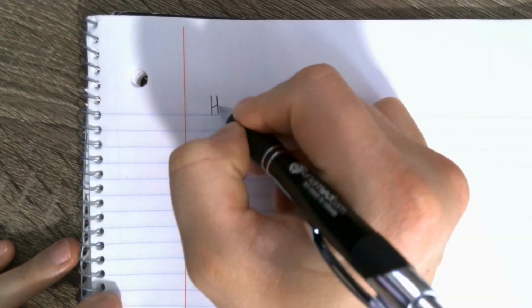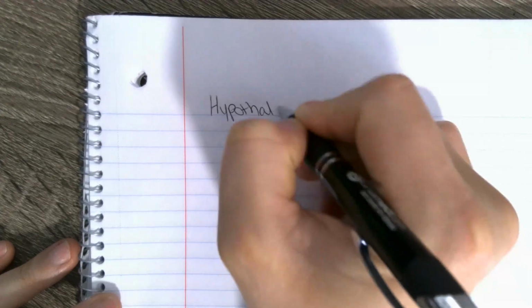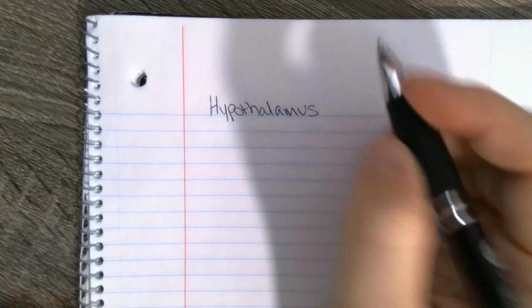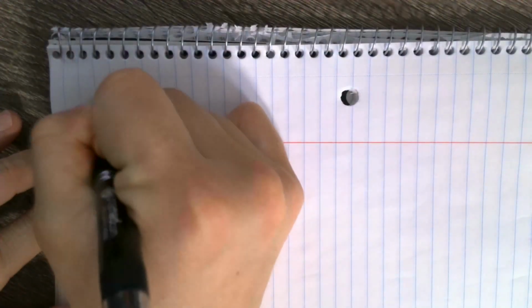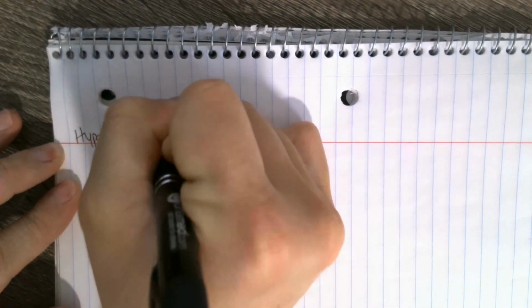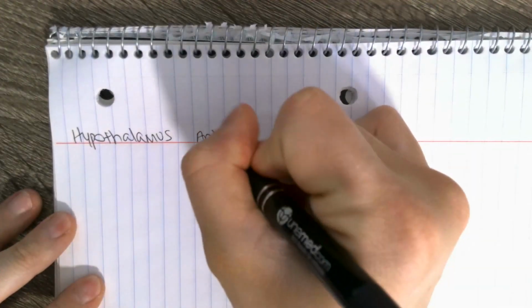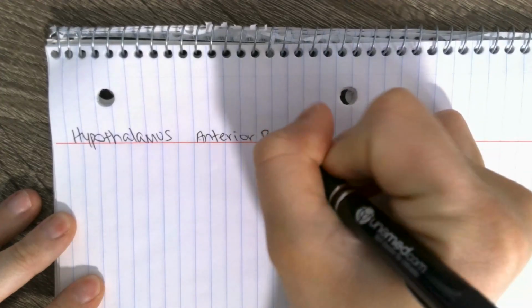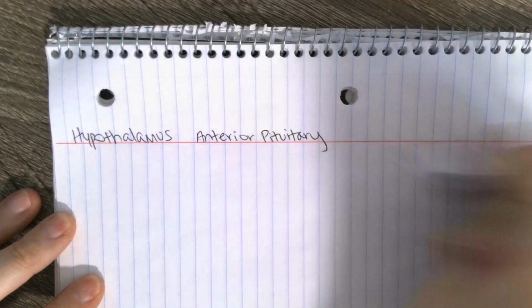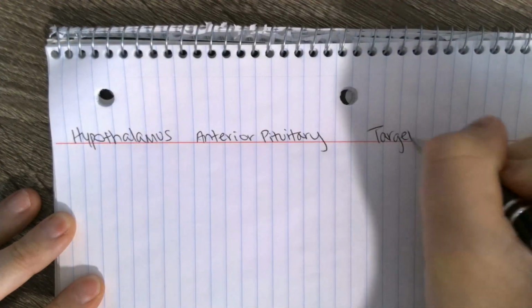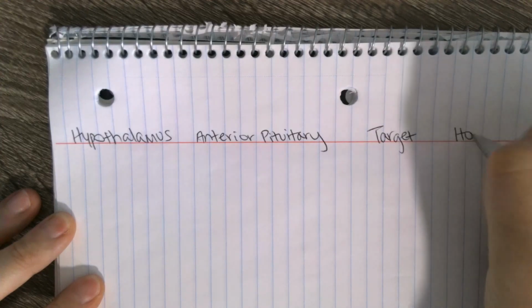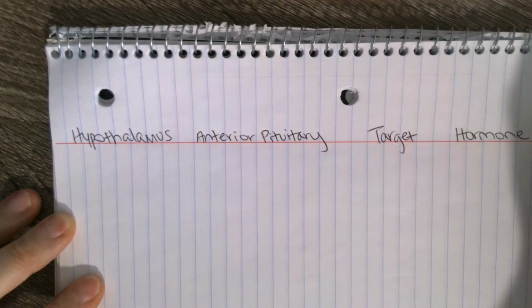So, what they like to do is hypothalamus. Let me do this a different way. Hypothalamus, and then let's put anterior pituitary here. And let's put target, and let's put hormone. And potentially one more target, depending on which pathway you're doing.